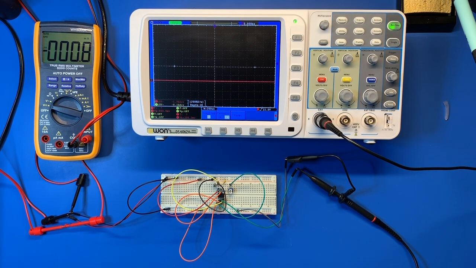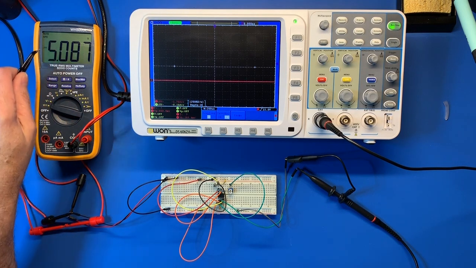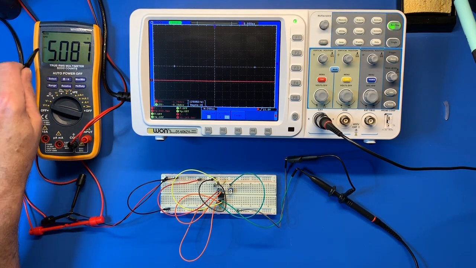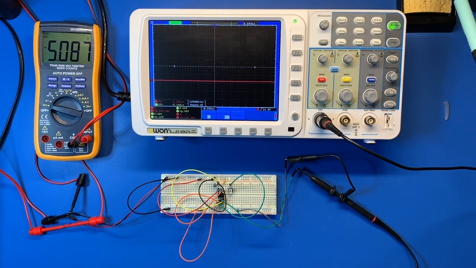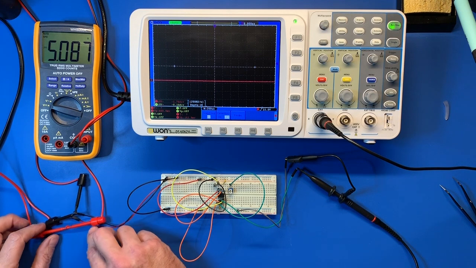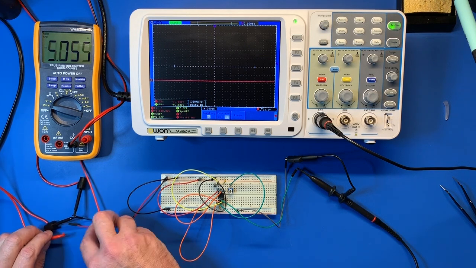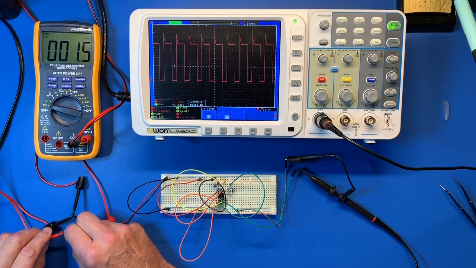So I'll switch on the power supply and you'll see we're at 5.086, very close. This should be anywhere from 4.8 to 5.2. It doesn't have to be that accurate, but pretty close to 5 volts for this test. So now, given that, we can connect up our power. So we'll connect up the power here.